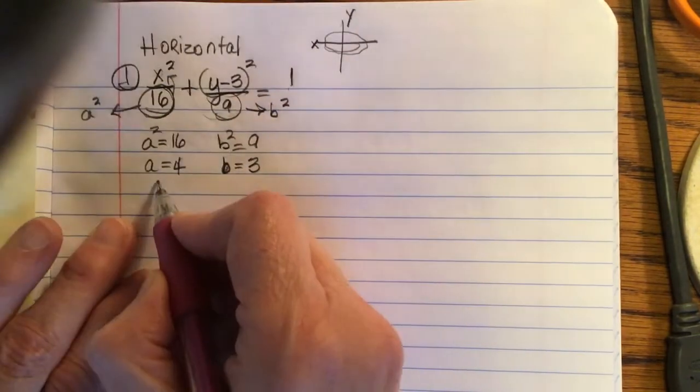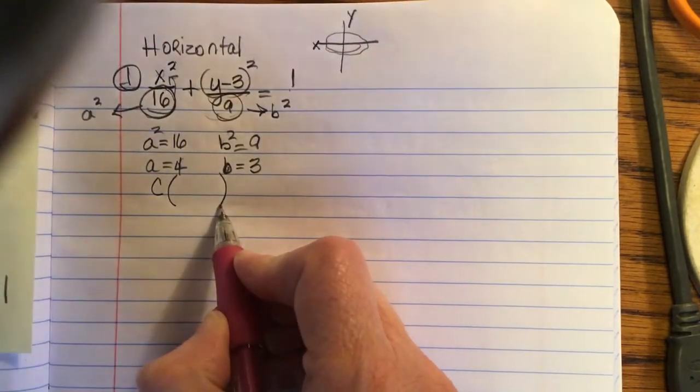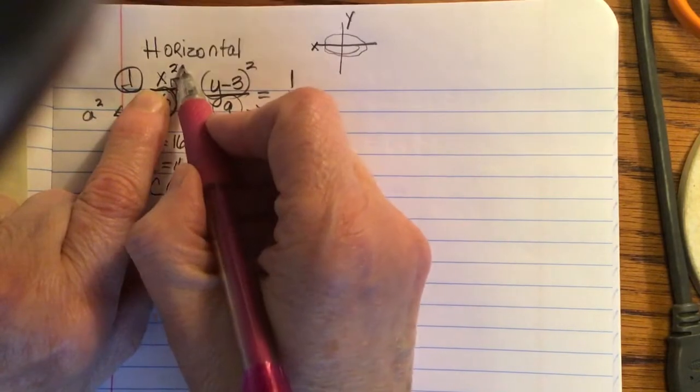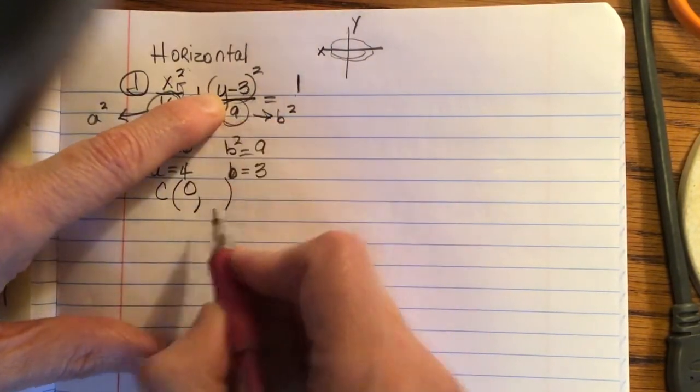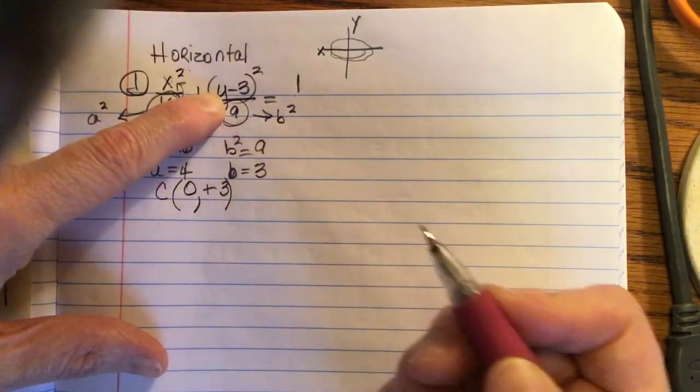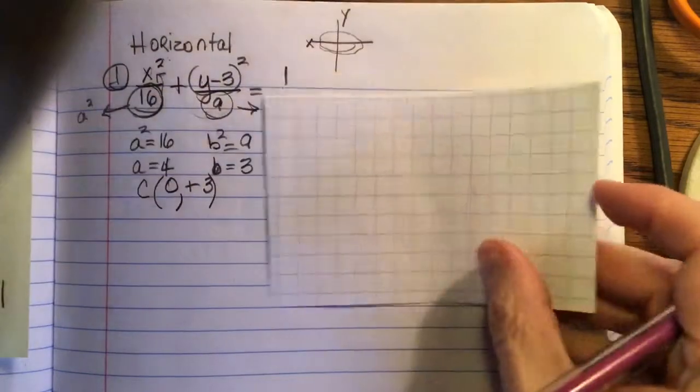The center, and I'm just using C for center, like we did in circle, is going to be the opposite of what's added in here. Well, we know when there's nothing added, that's 0. And the opposite of -3 is +3. And I'm going to put the positive there for emphasis. So, because it is horizontal, we're going to run our paper this way.